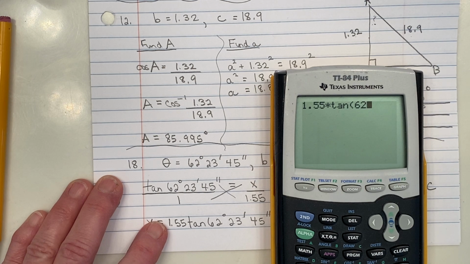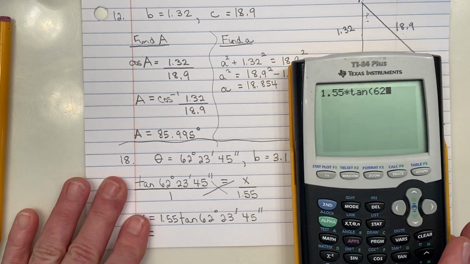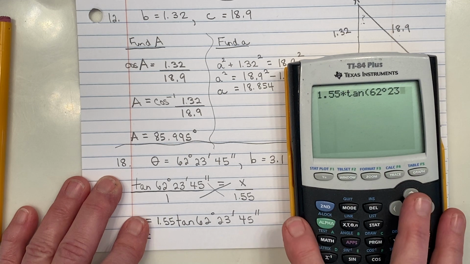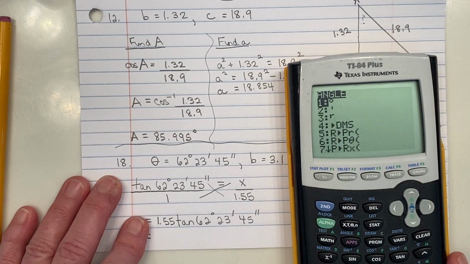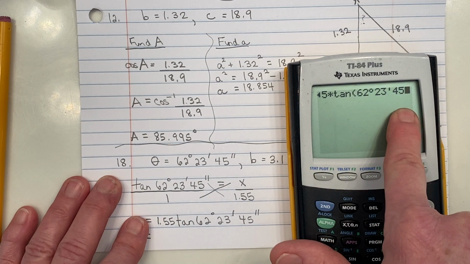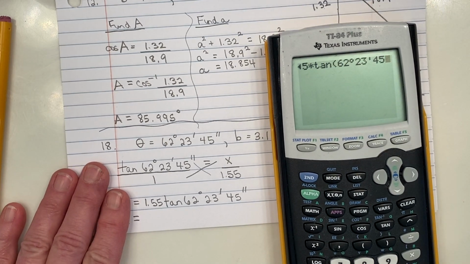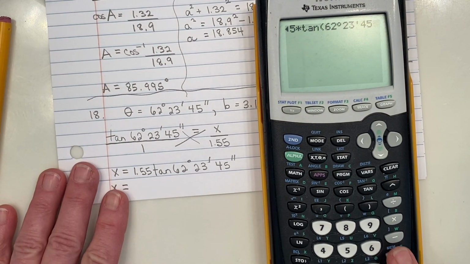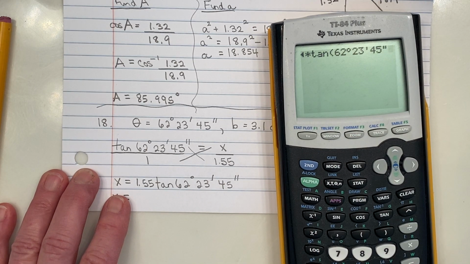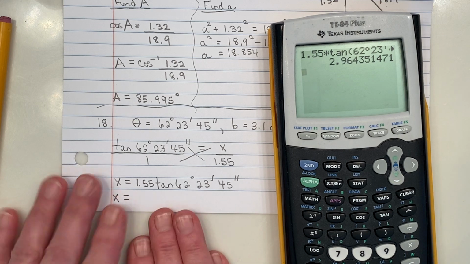Degree symbol, since I'm going to use degrees, minutes, and seconds. Where's that angle key? There it is, above apps. 23, second apps, and 45. But the seconds is the green key above the plus key down here on your calculator. So to get that, I'll have to hit the green and the plus key. Close my parentheses. Do I have everything? I think so. There we go.